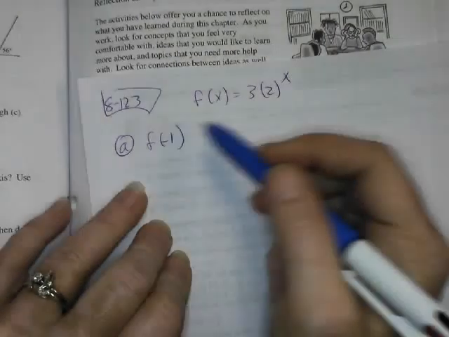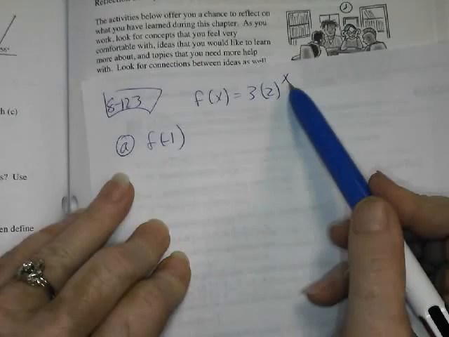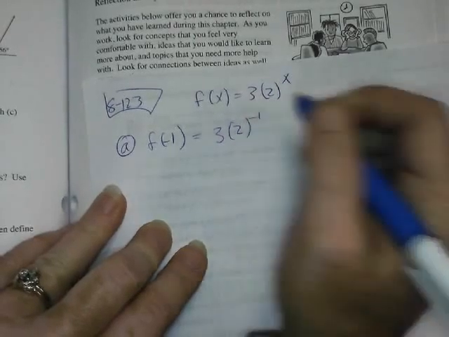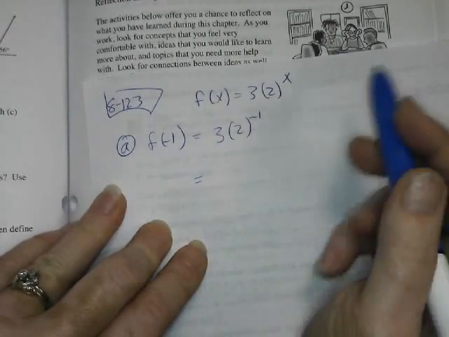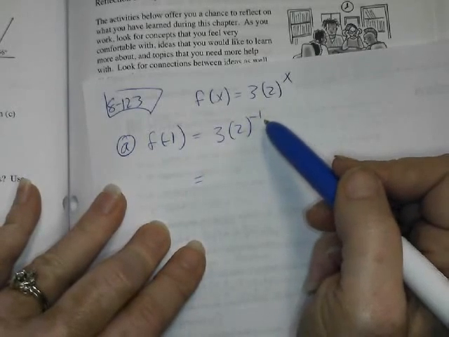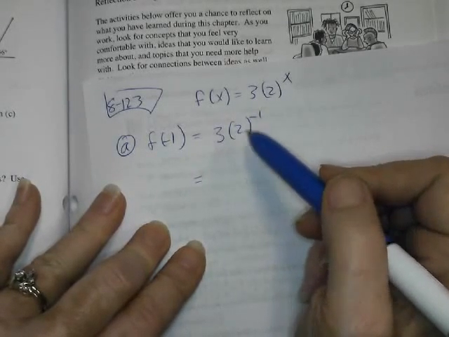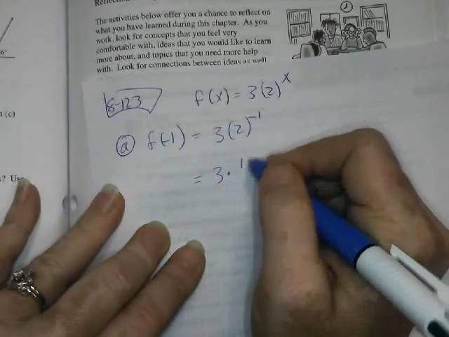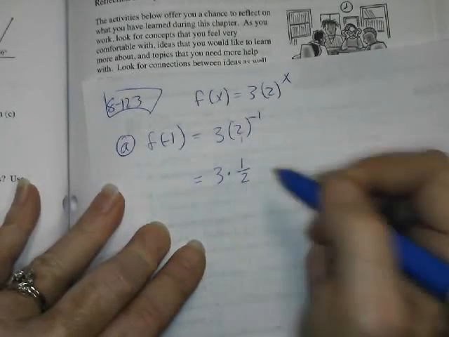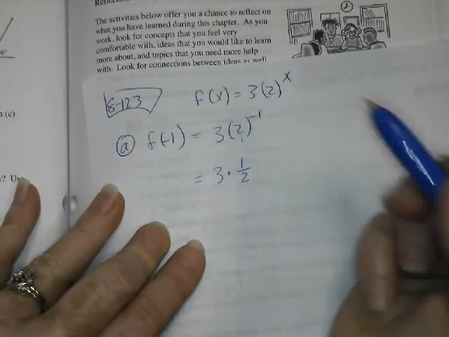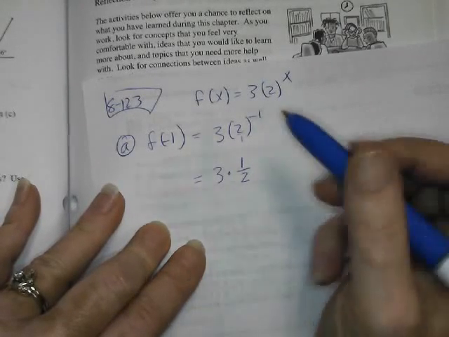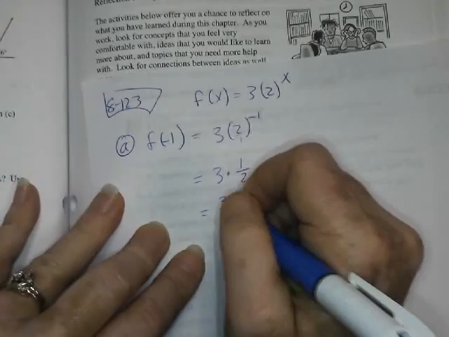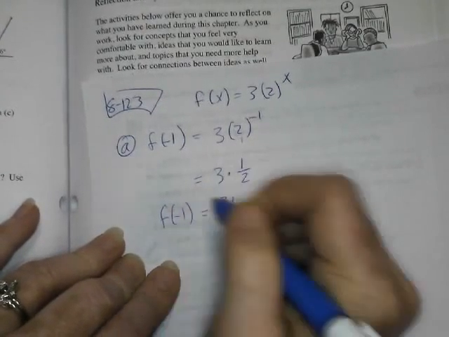Okay, so f of negative 1 all means is they want you to plug a negative 1 in here. So you're just going to go like that. F of negative 1 is 3 times 2 to the negative 1. Now this might not be so easy because you might not be used to negative exponents. A negative exponent takes its base and flips it upside down, makes it a reciprocal. So the 2, if I flip it, is 2 over 1, but if I flip it upside down, it's a half. If you raise something to the negative 1 power, it gives the reciprocal. So this whole thing turned into a half, and then I have 3 times a half. So that's going to be 3 halves. So f of negative 1 is 3 halves.